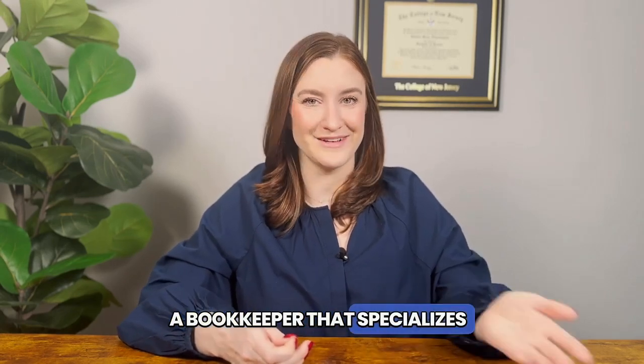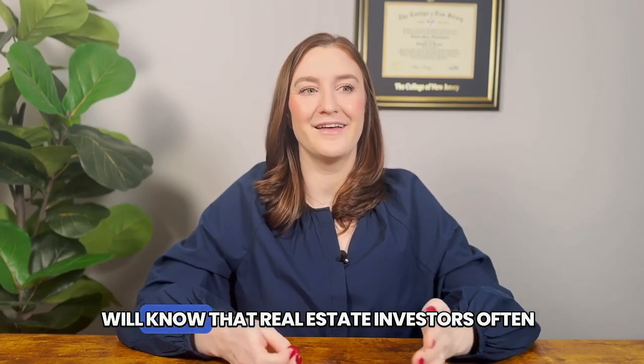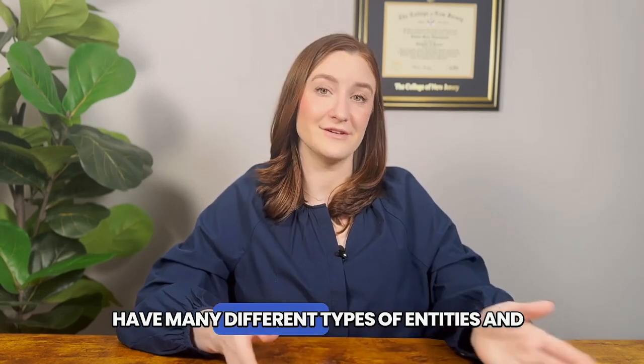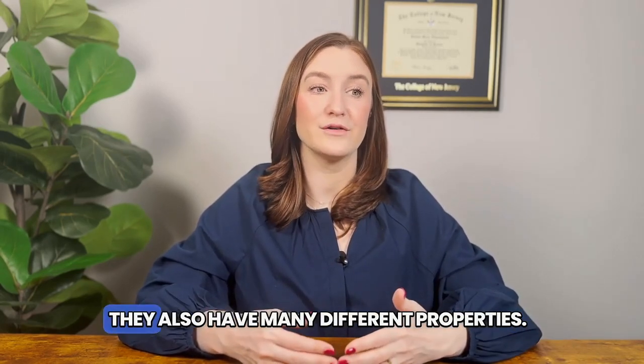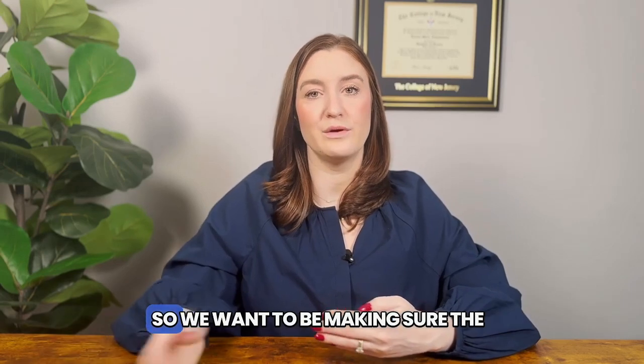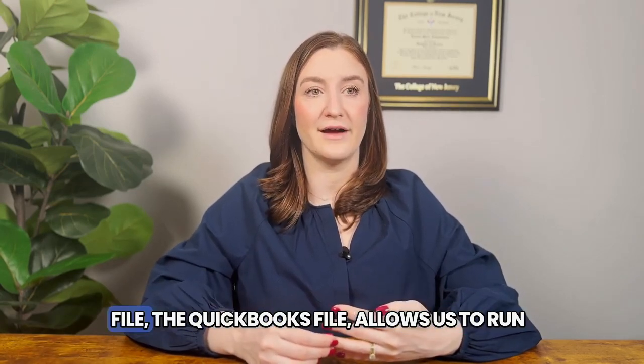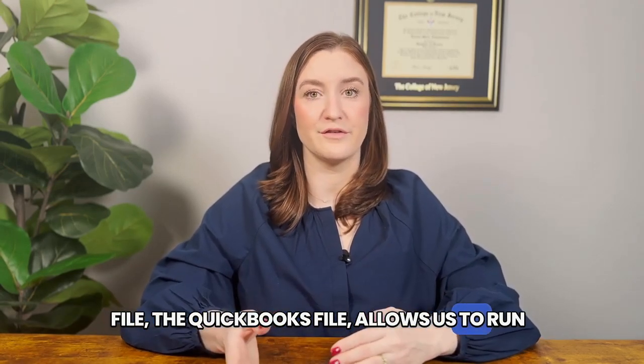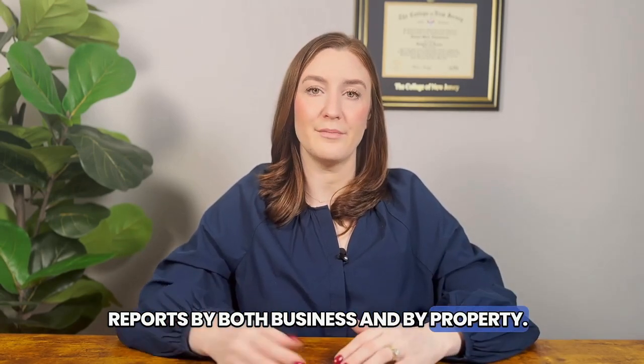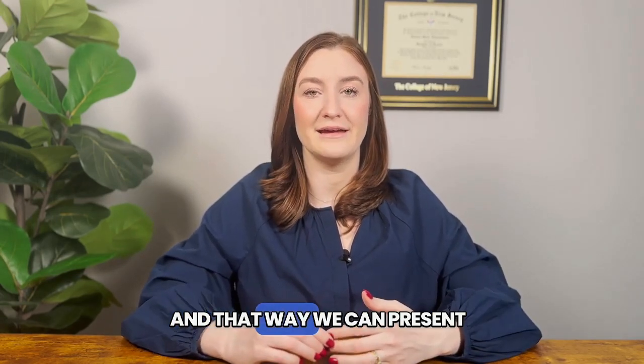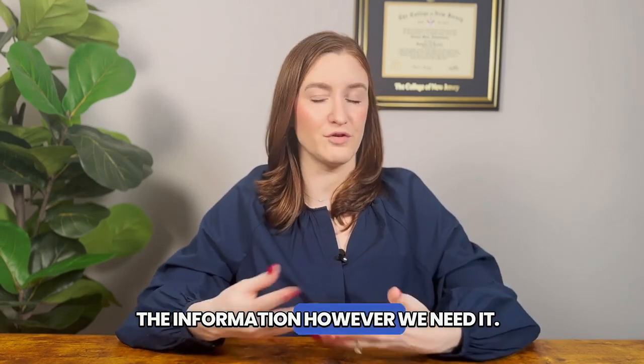A bookkeeper that specializes in real estate will know that real estate investors often have many different types of entities, and they also have many different properties. So we want to be making sure the QuickBooks file allows us to run reports by both business and by property, and that way we can present the information however we need it.